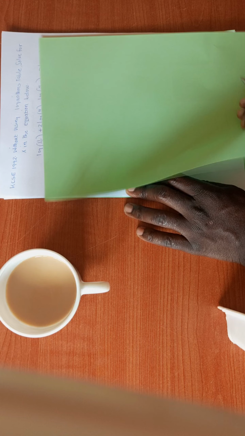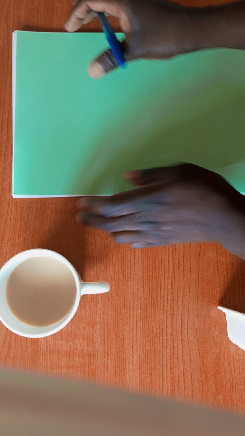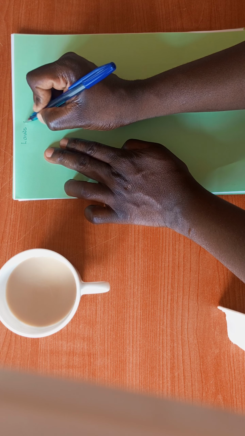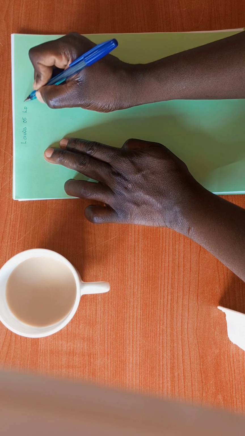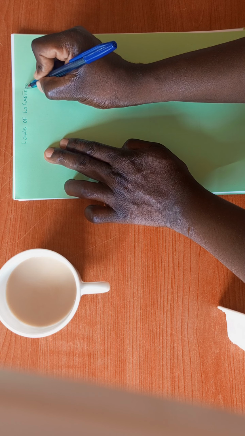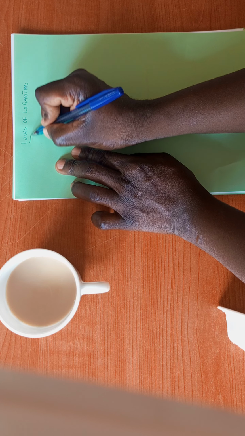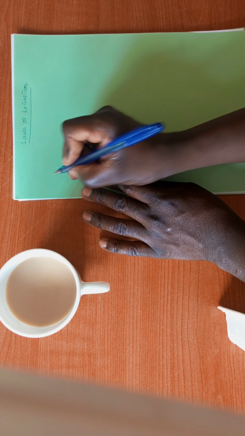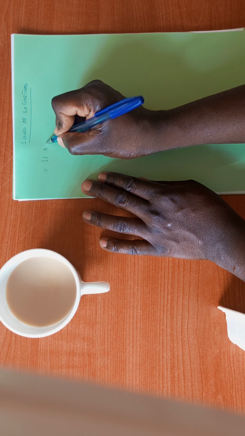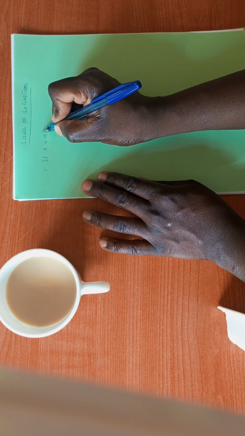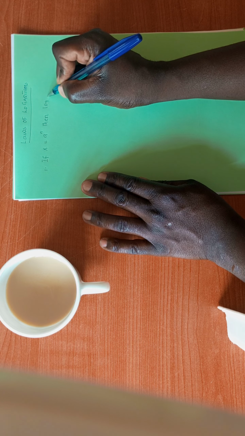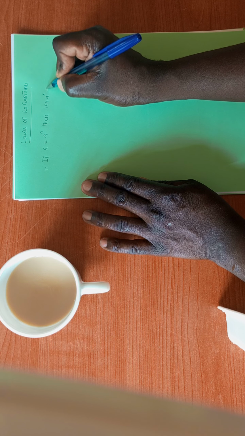We have the laws of logarithms. Law one: if x is equal to a raised to power n, then log base a of x is equal to n.